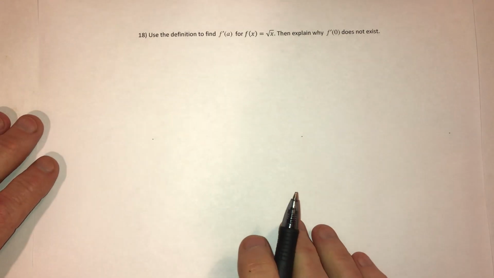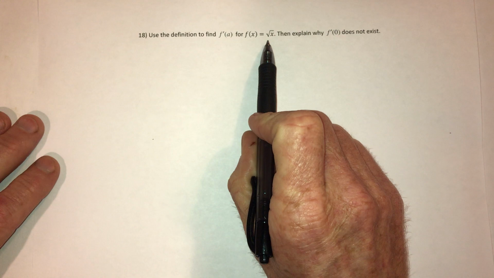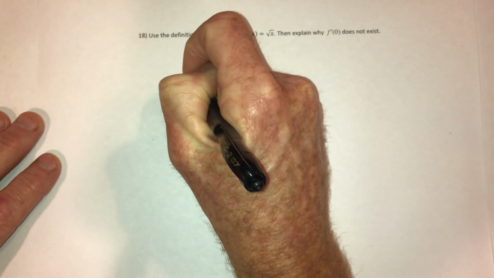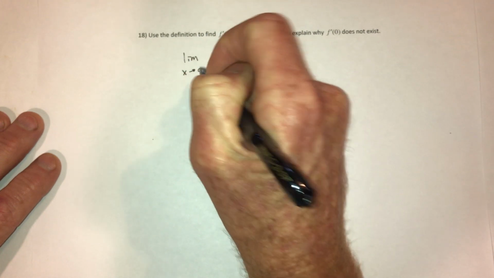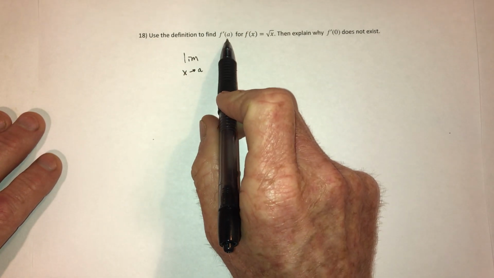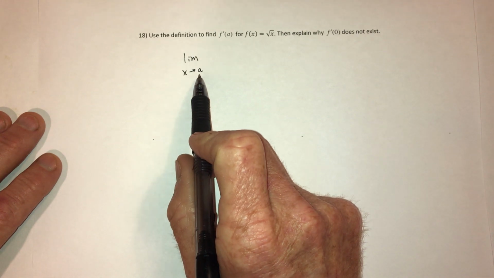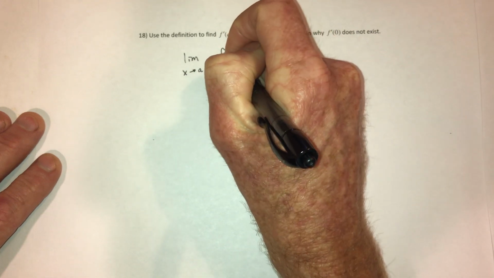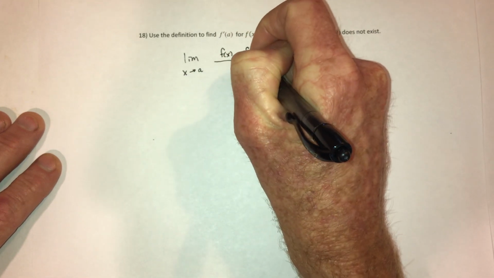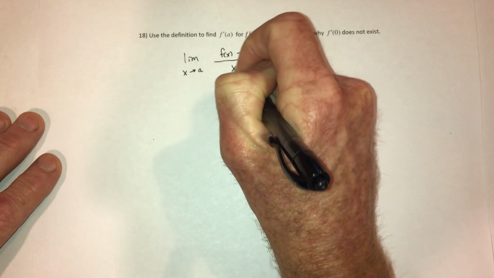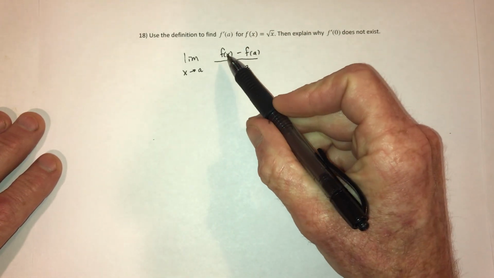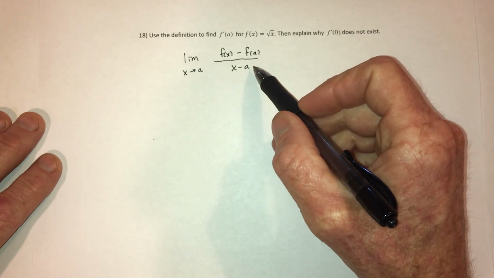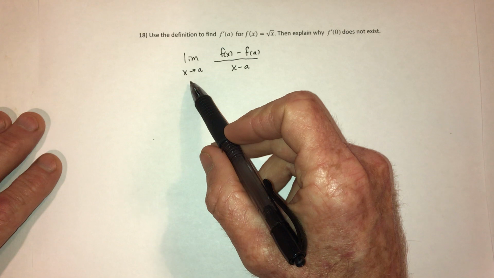So now use the definition of the derivative to find the derivative for the square root of x. So the definition of the derivative, well, there's actually two of them. This one has an a in it, so that's the one that says the limit as x approaches a. And the general definition is f of x minus f of a over x minus a. In other words, y2 minus y1 over x2 minus x1, or in other words, slope. And then take the limit as x approaches a.